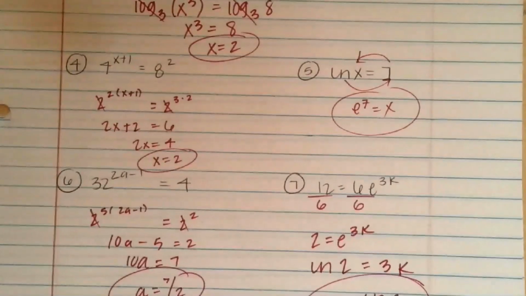Hopefully this clears up any confusion and just addresses all the main points. If you have questions, go ahead and email me or come to office hours.